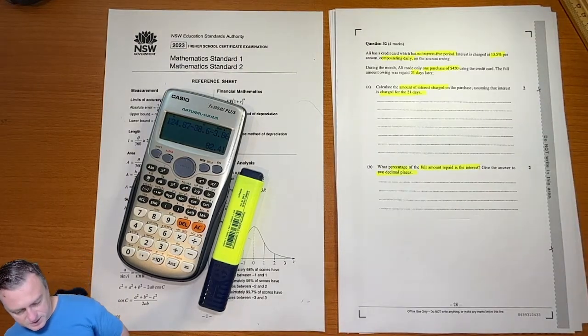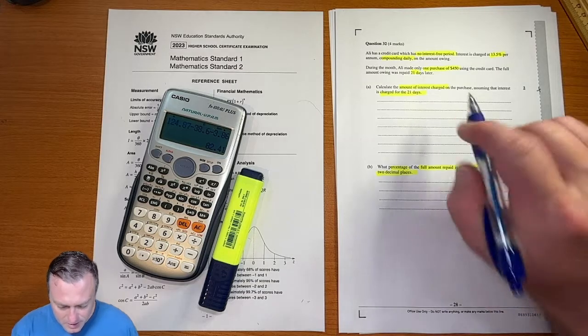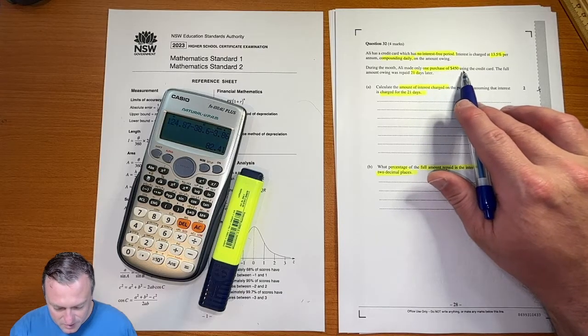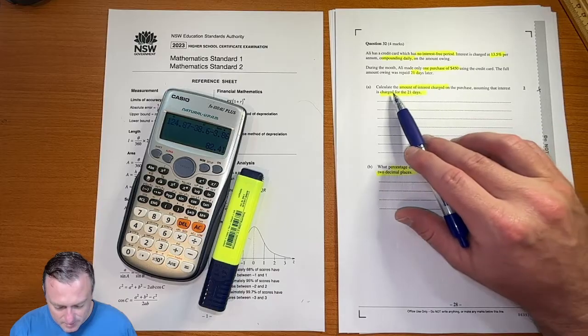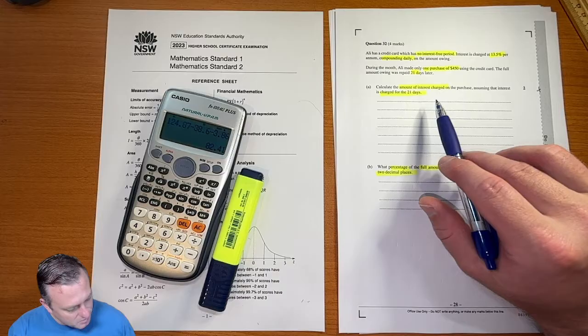Done. So Ali has a credit card which has no interest-free period. Interest is charged at 13.5% per annum, compounded daily on the amount owed. During the month, she made one purchase of $450 using the credit card. The full amount owing is repaid 21 days later. Calculate the amount of interest charged on the purchase, assuming the interest is charged for 21 days.